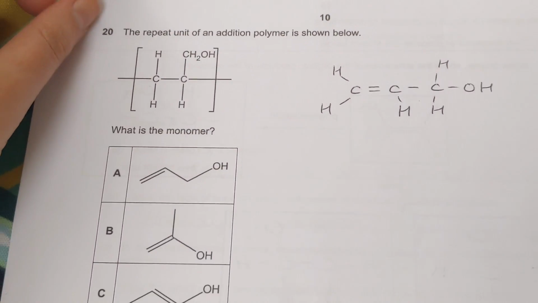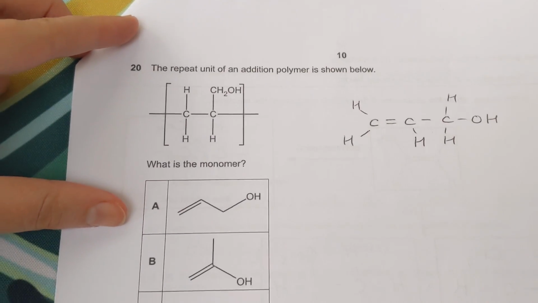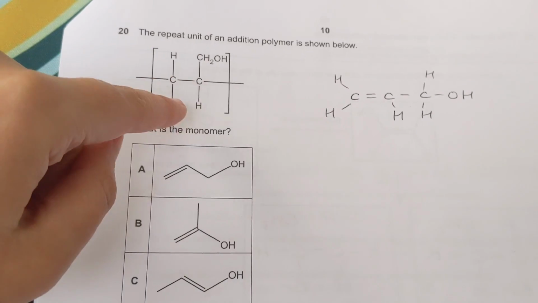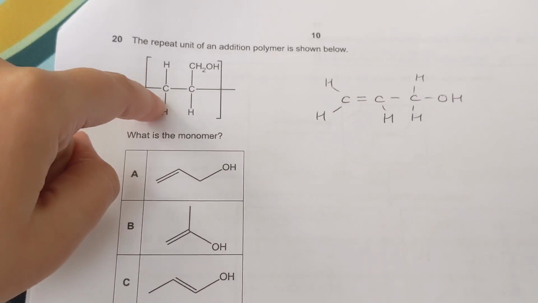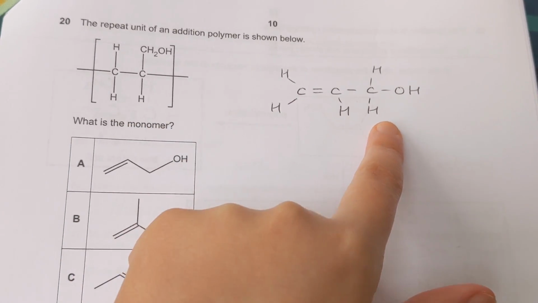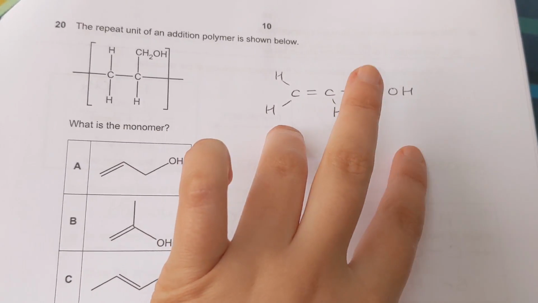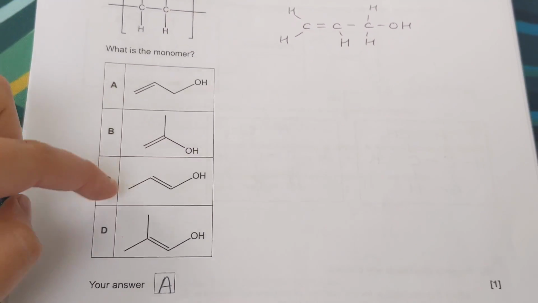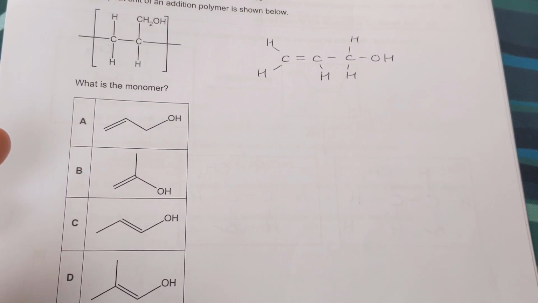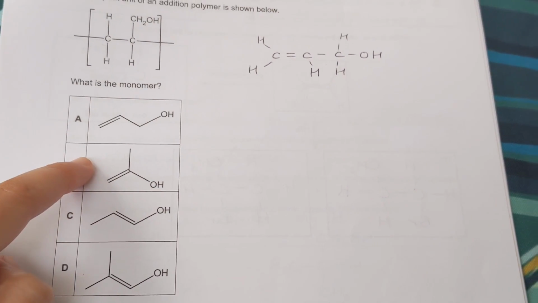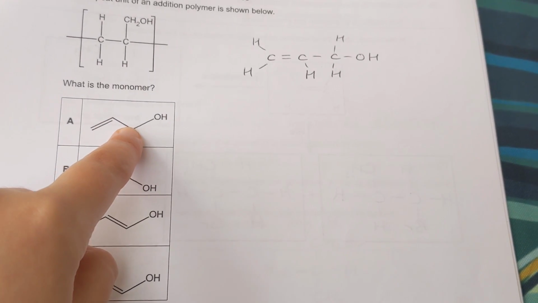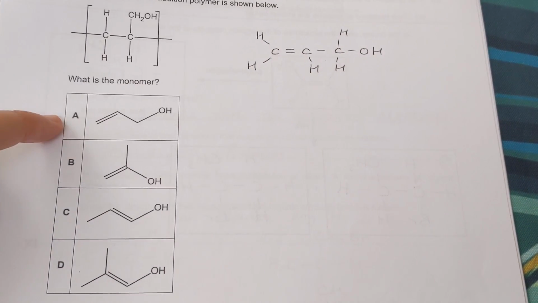The repeat unit of an addition polymer is shown below. What is the monomer? So to get the monomer from this, we just draw a double bond in between these carbons. I've drawn the displayed structure so we can see it properly. Then we just need to convert that back to the skeletal and figure out which one of these it is. So we've got the carbon-carbon double bond on the left-hand side at the end. Then we've got another carbon-to-carbon bond and the alcohol, so it has to be A.